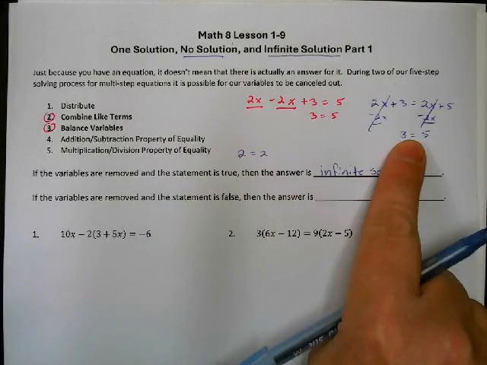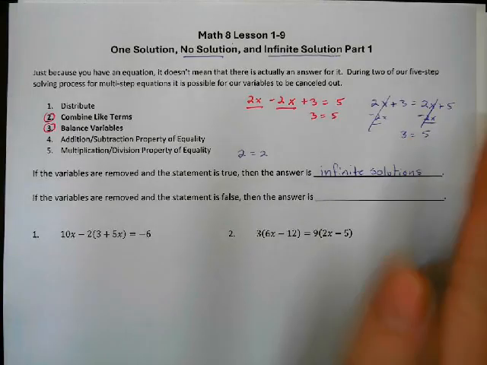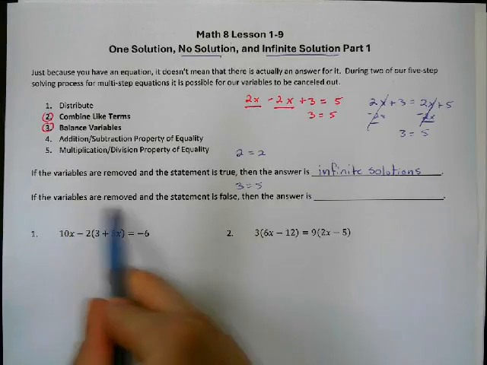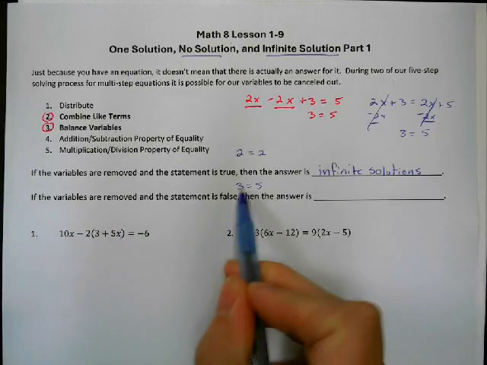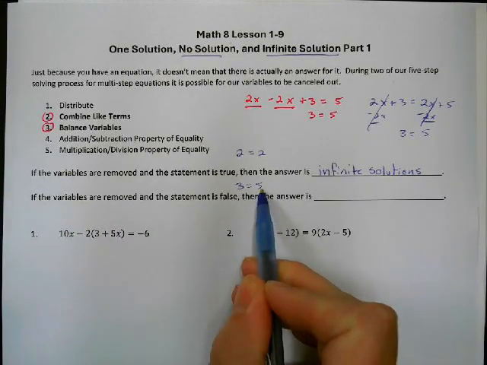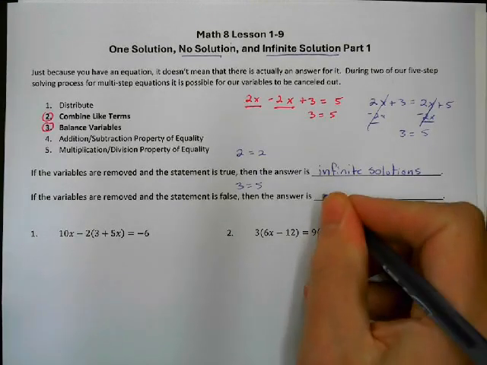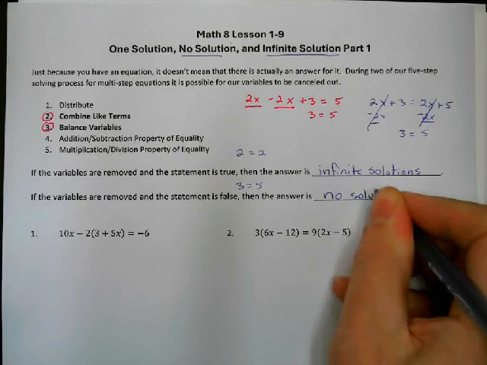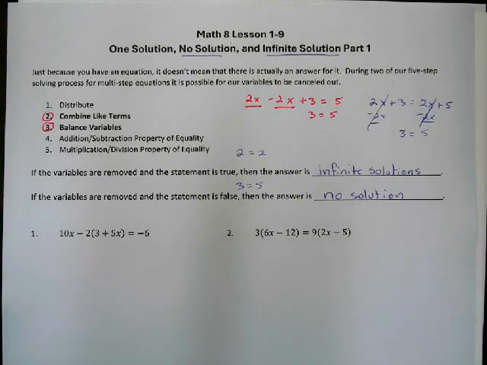However, in these two examples here, we were left with a false statement. 3 never equals 5. The variables have been removed, and this is a false statement. What this indicates to us is that there are no solutions at all for the equation. There is not a single value that you can plug in for x that is going to make this equation work, to make it balance out.